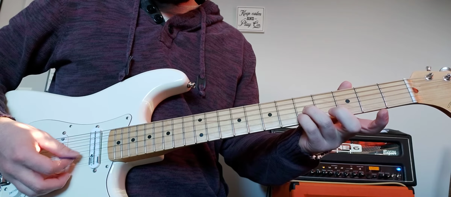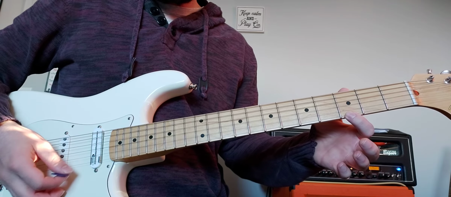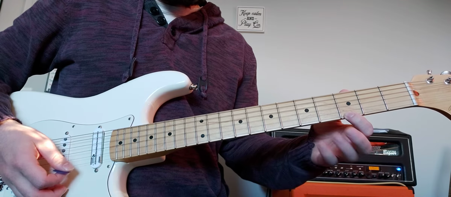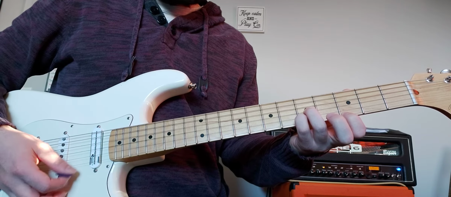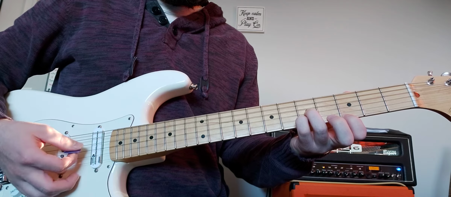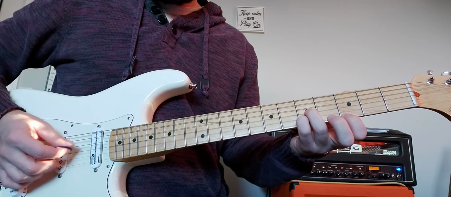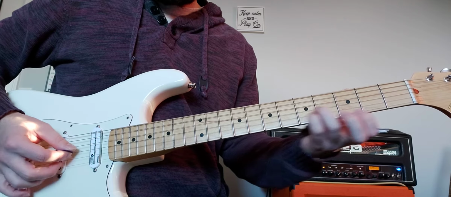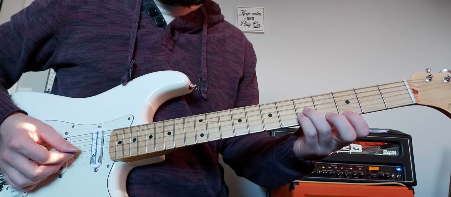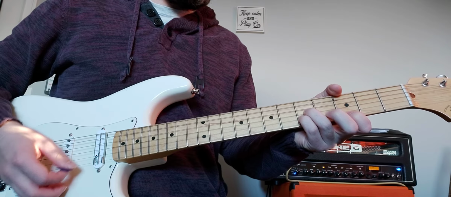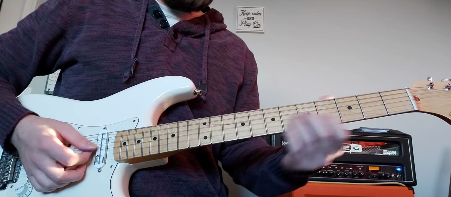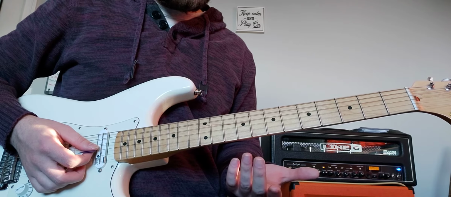For our root, third, and now 5th, we need the G. So we're just going to play the 3rd fret of that little E string. Getting fancy. So that's our root inversion.